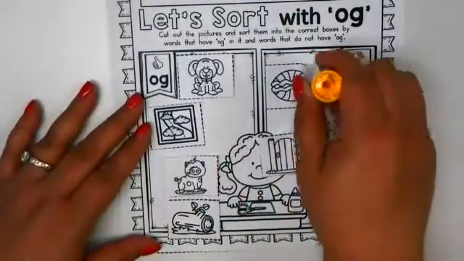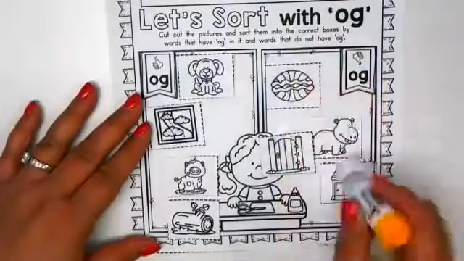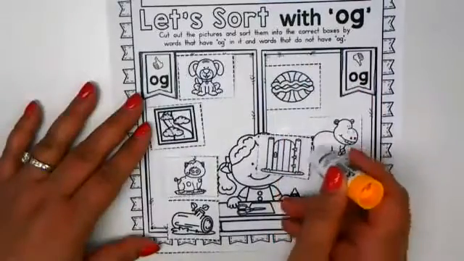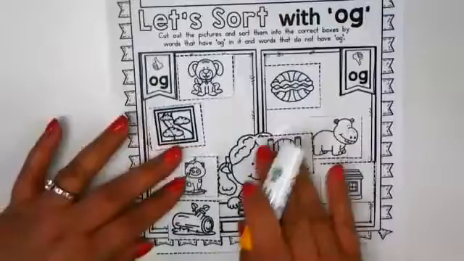Oop. If you ever notice some of your pieces are coming up, you can just glue underneath there a little bit more so they don't pop up, because we don't want to lose our pieces, do we?